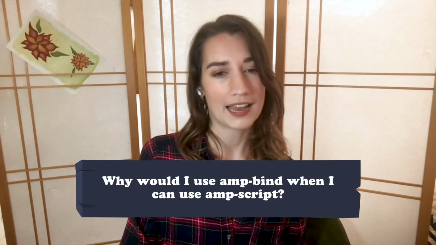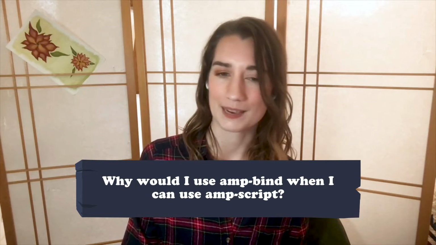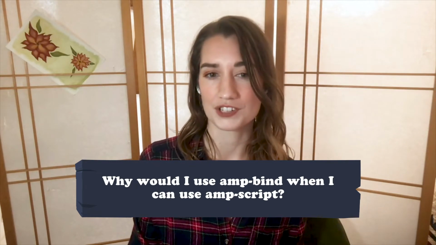So I'm going to need some clarification here. AMP started off as simplicity, like simple ways to do things without JavaScript. And it turns out people really want to use AMP and really want to do complex things. So now we've given them a way to write their own JavaScript with AMP-script. Why would I ever not use AMP-script if I can just throw in all the JavaScript I'm used to writing?